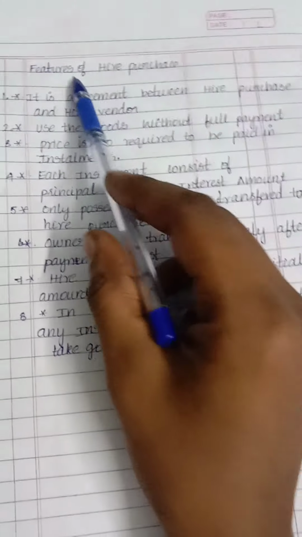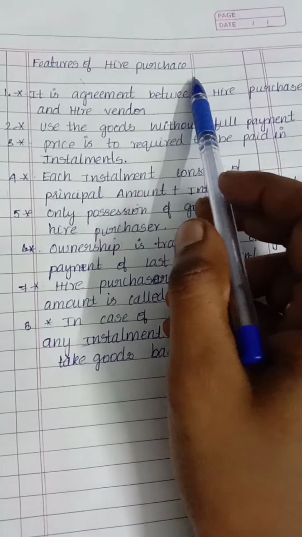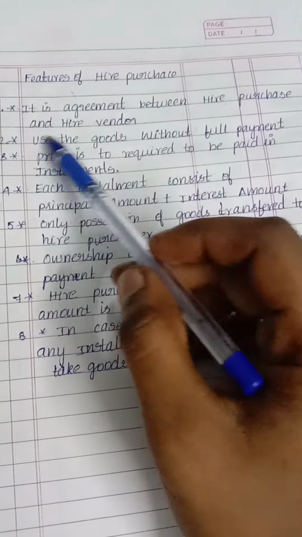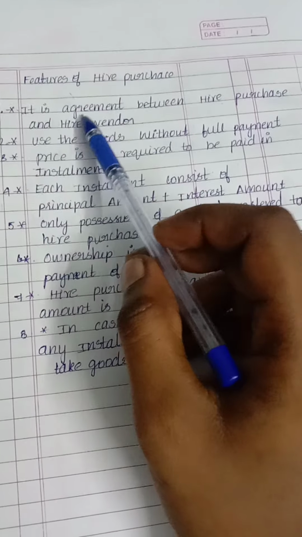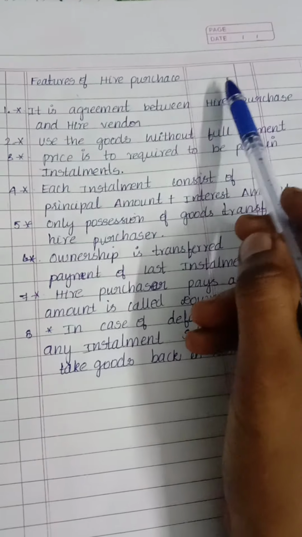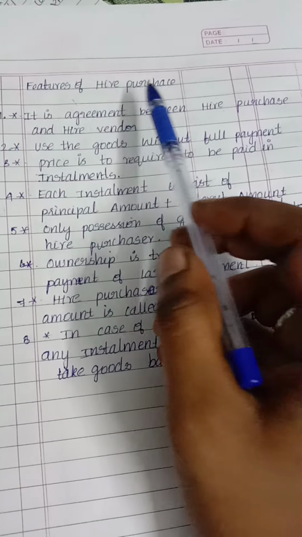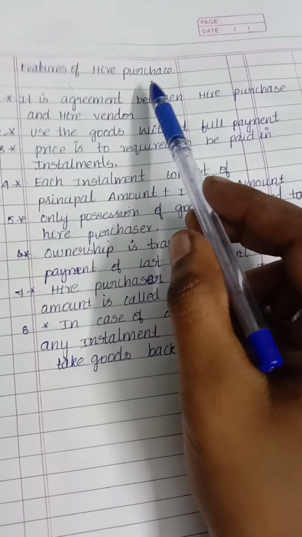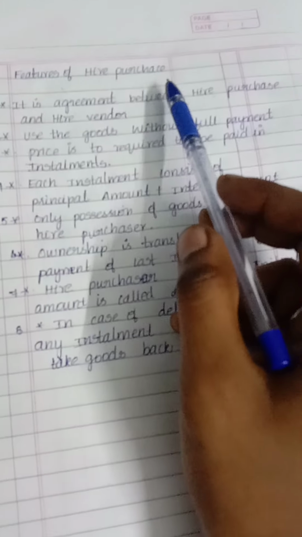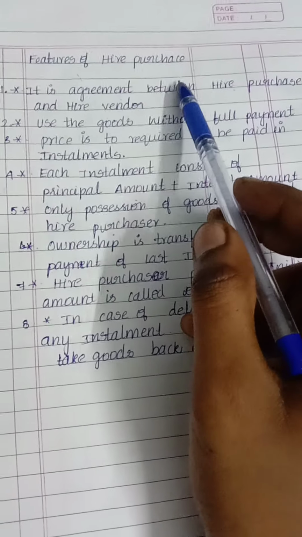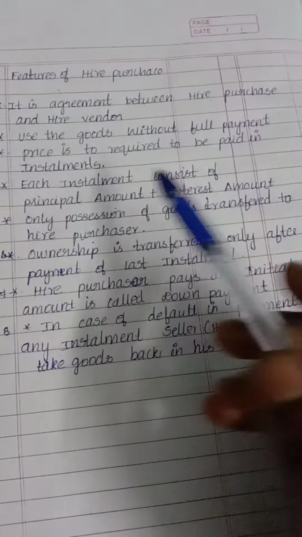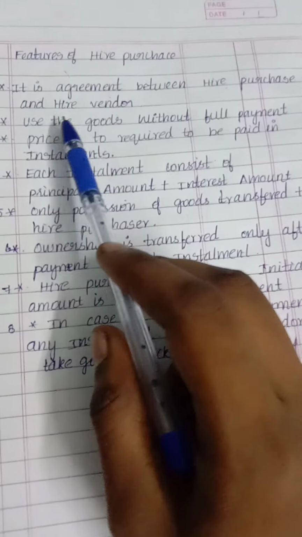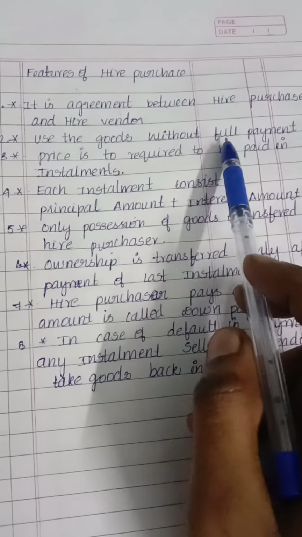Today we are going to see about the features of hire purchase systems. So the first point is that it is an agreement between the hire purchaser and a hire vendor. If a person buys goods from the hire vendor, the seller is the hire vendor and the purchaser is the hire purchaser. If they have a contract between them for some period of days, it is an agreement between the hire purchaser and hire vendor, and the purchaser uses the goods without full payment.